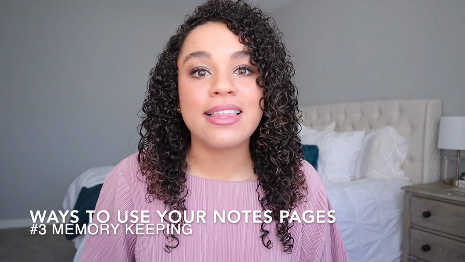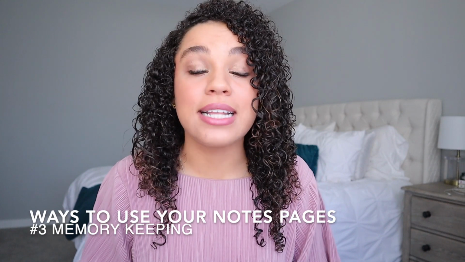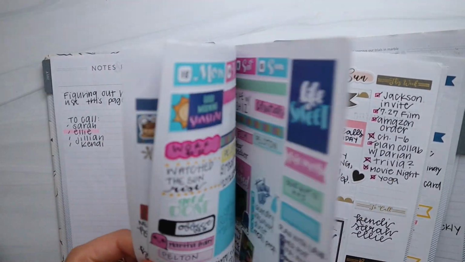So the third way that you can use this is for memory keeping. Now, I am someone who adds a lot of photos to my planner, but if you are not, or if you just want more of a scrapbooking feel, I got my roots started in scrapbooking, so I feel like that's why I really like the memory planning and the scrapbooking aspect of putting photos in my planner.